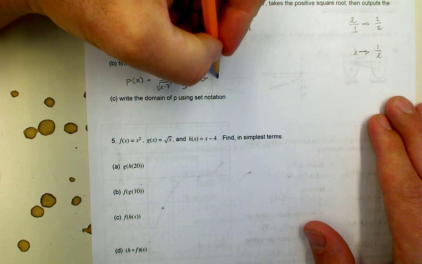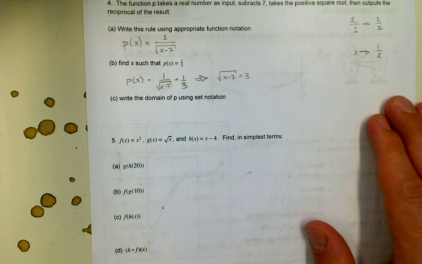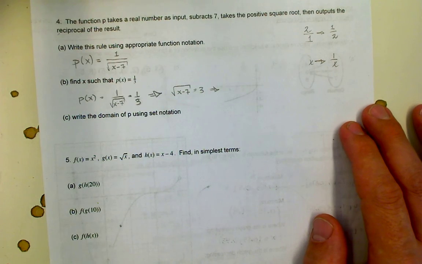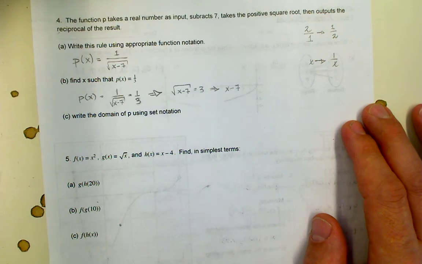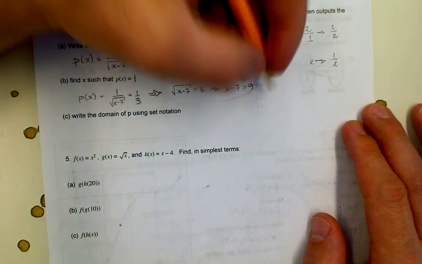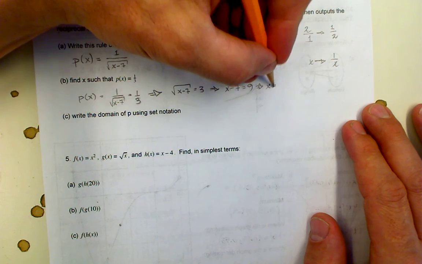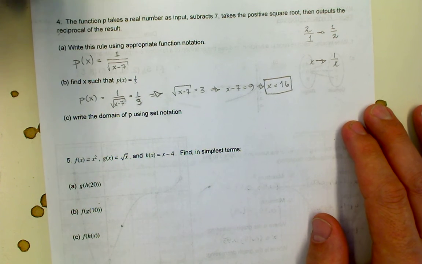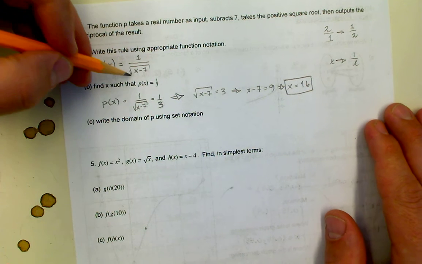So I can say that the square root of x minus 7 equals 3. And from here, I have an equation. I can just use my algebraic techniques to solve it. I'm going to square both sides. When I square the left-hand side, I'm just left with x minus 7, and I get 9. And then from here, I can just add 7 to both sides, and I get x equals 16. So if I put 16 into this thing, I should get 1/3 out. And we could just verify that.